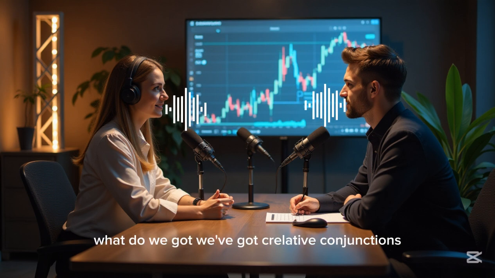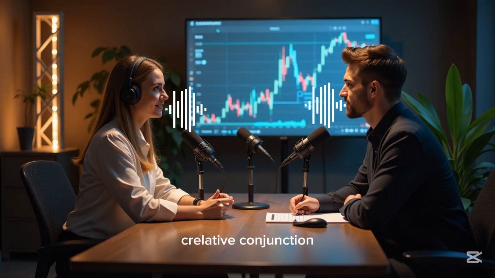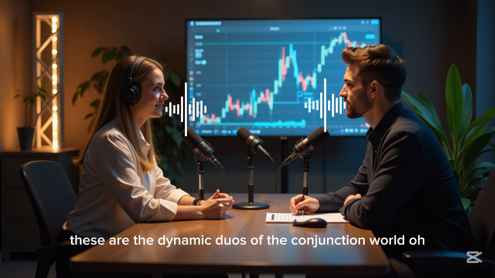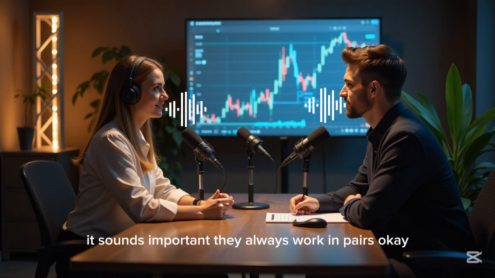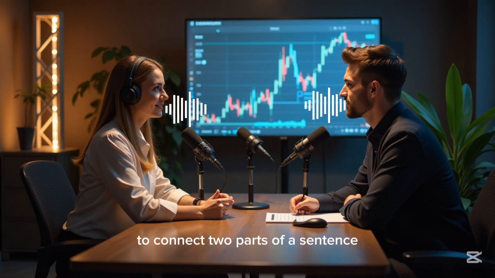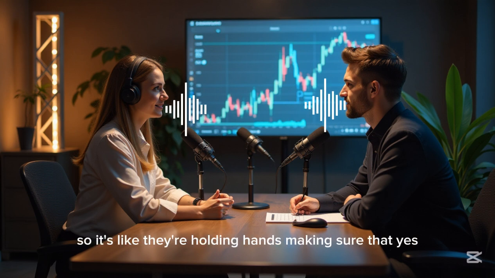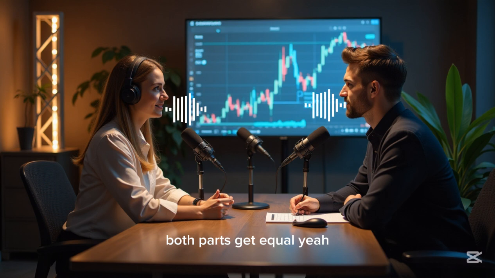We've got correlative conjunctions. These are the dynamic duos of the conjunction world. Ooh, I like that. Dynamic duos. They are powerful. It sounds important. They always work in pairs to connect two parts of a sentence, and they create this balance and emphasis. So it's like they're holding hands, making sure that both parts get equal attention.